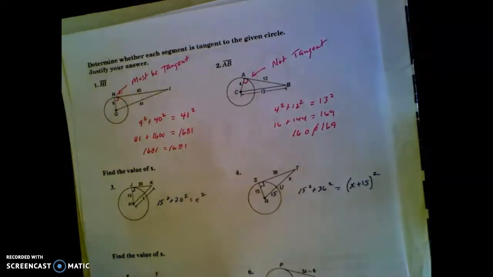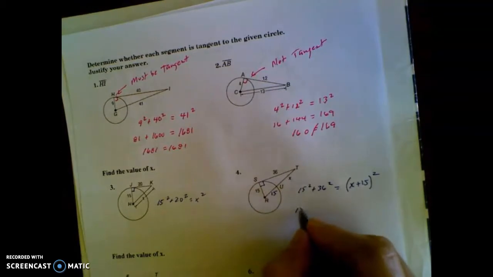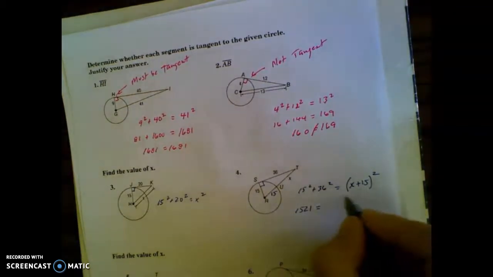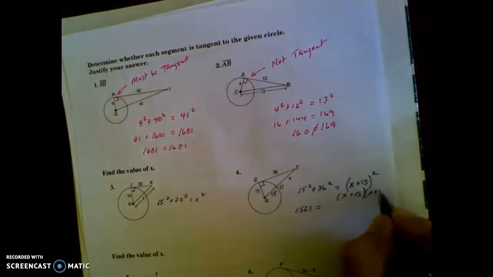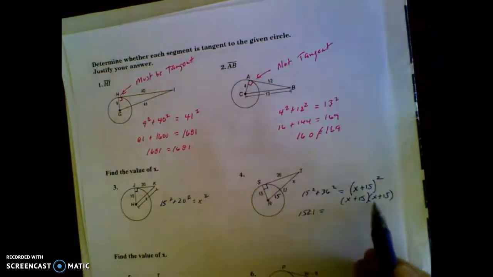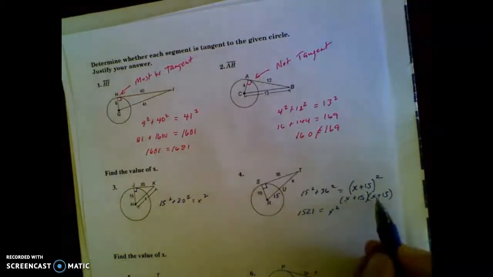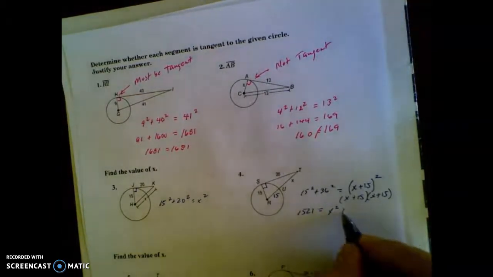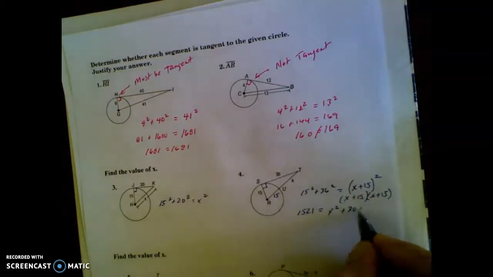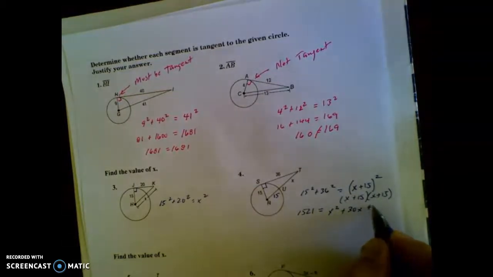So 15 squared plus 36 squared, I'll just do that on my calculator. That is 1521. This, I'm going to have to physically FOIL. So the first would be x squared. The outer would be 15x. The inner would be 15x. So that's 30x. And then the last would be, what, 225?